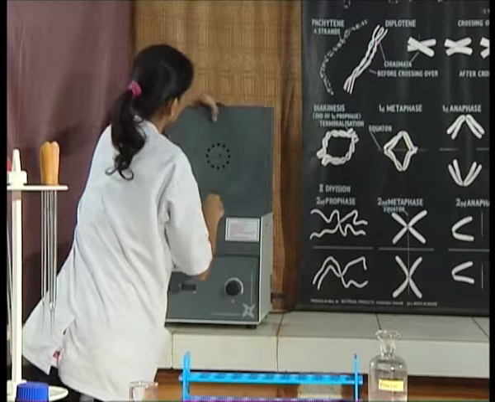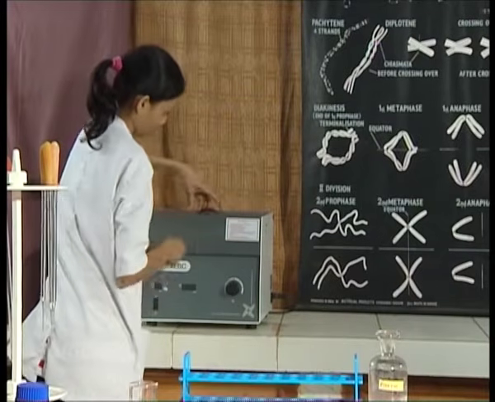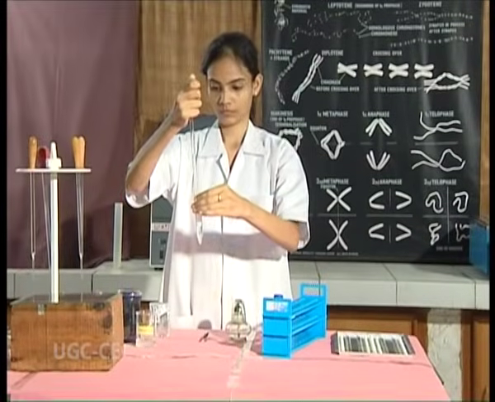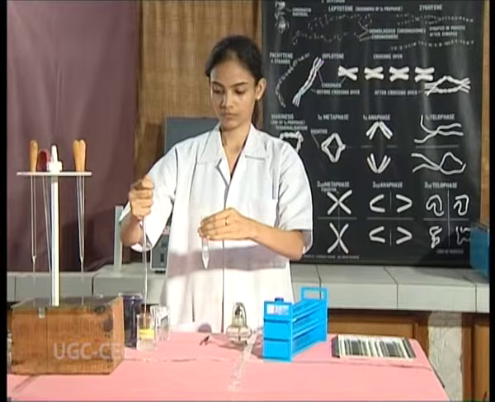Repeat for 2-3 washes of fixative with thorough mixing till the pellet is clear. After the last centrifugation, remove the supernatant.